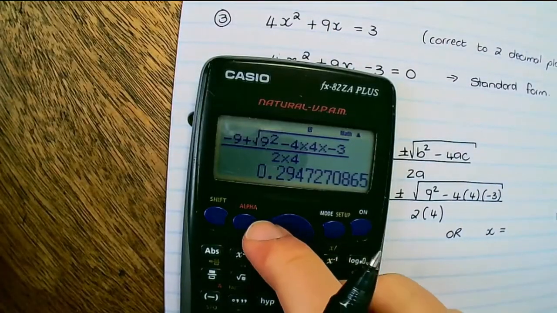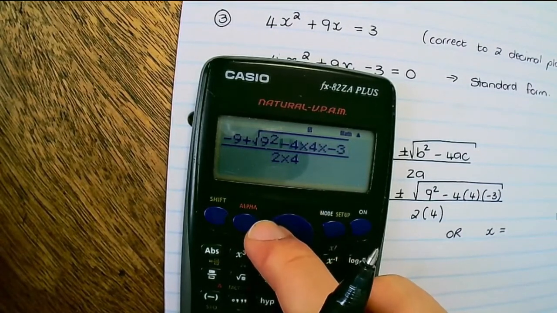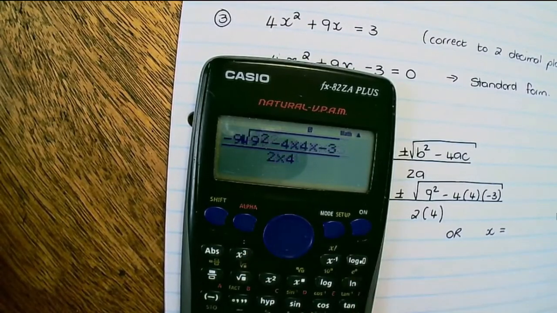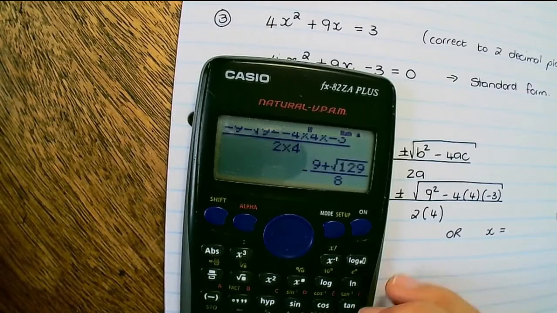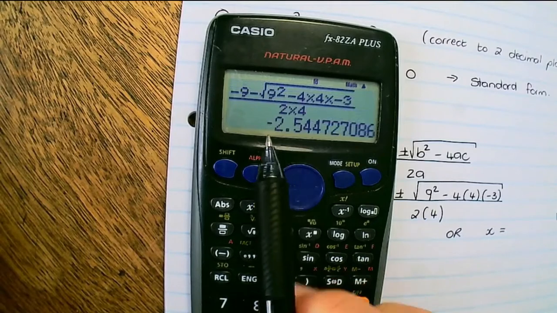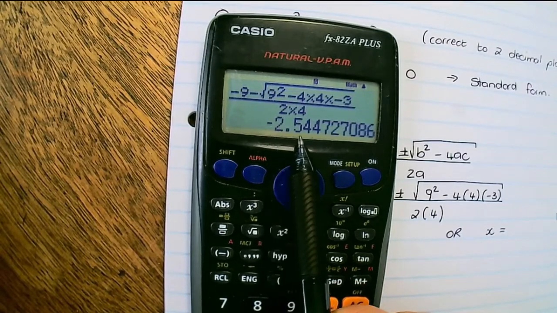Now I do not need to type in everything to get the second solution. I simply need to change the plus in front of the square root to a negative. And equal. And again, I press S-D and I find the 2 decimal places, it is negative 2.54.